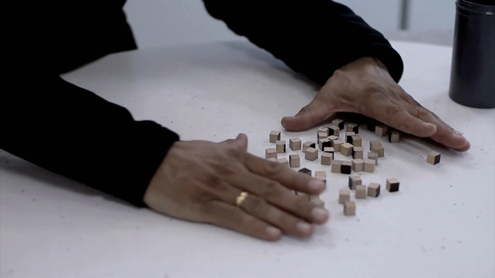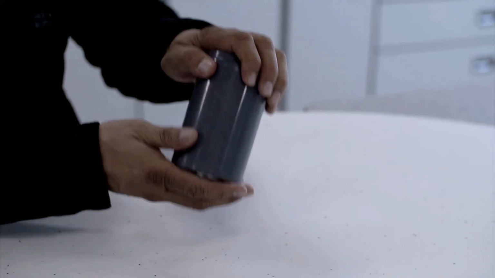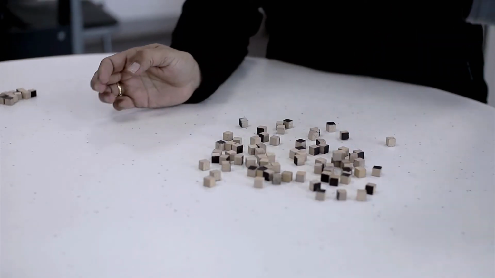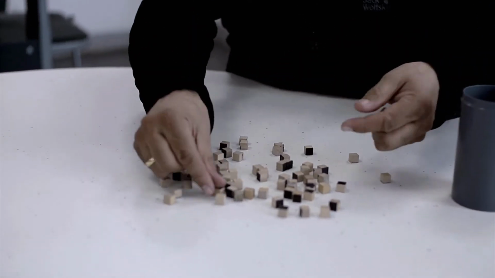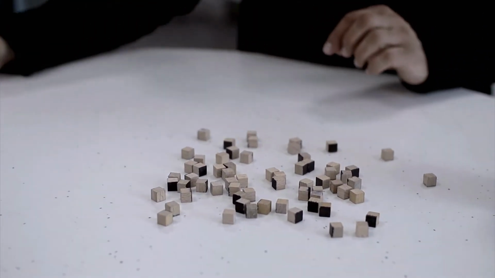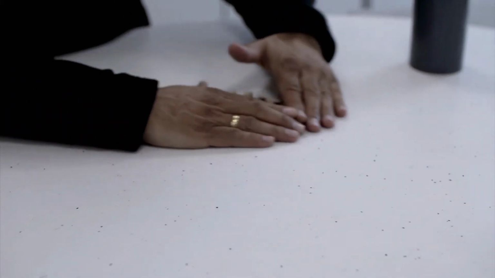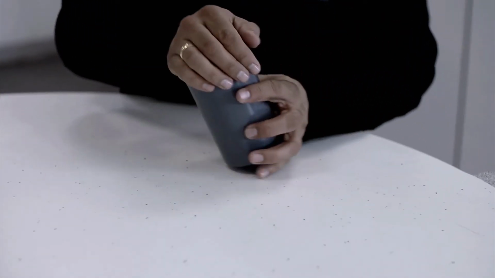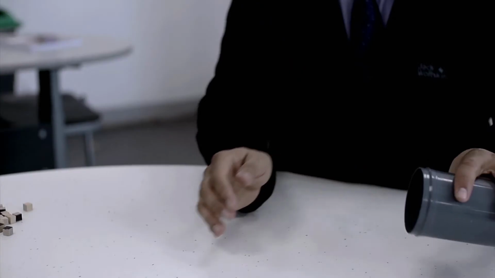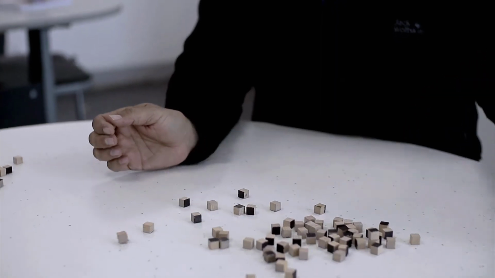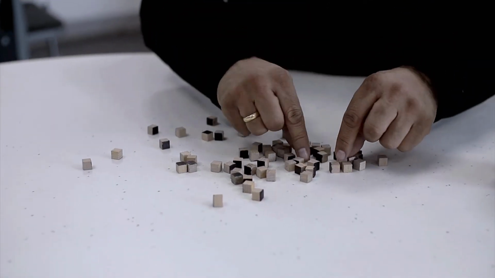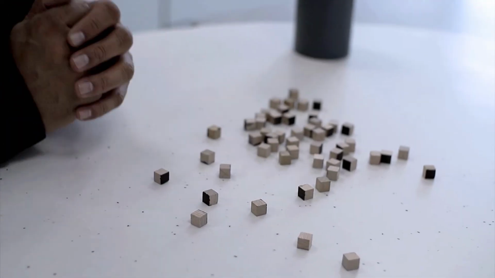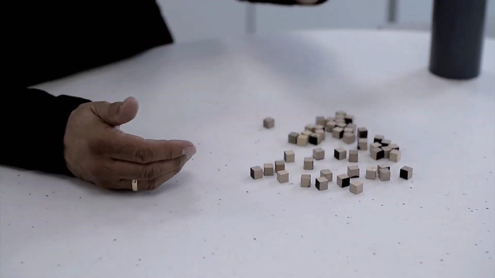You then repeat the process, give it a shake, and I can then take out the ones that have decayed, the number left after the second throw, and then I'll do this one more time, and then take out the ones that have in fact decayed. And then you repeat the process again.